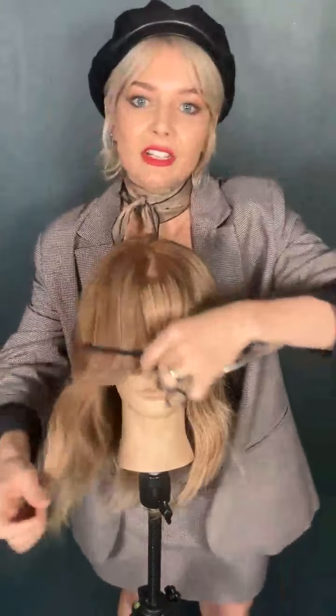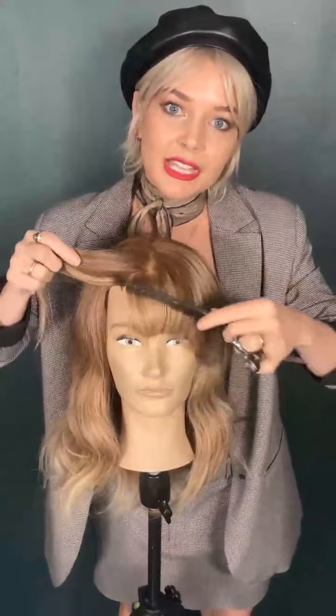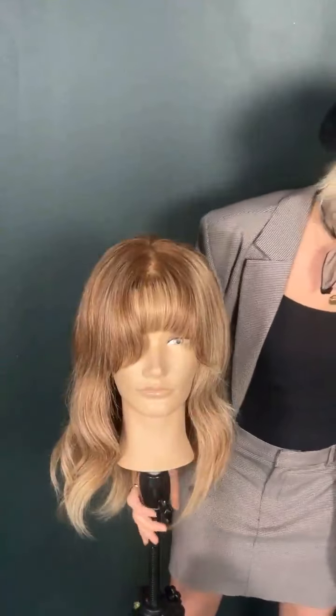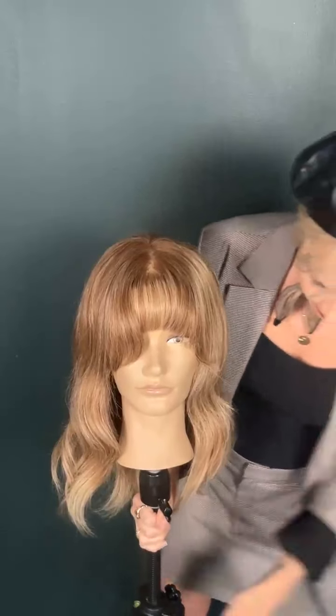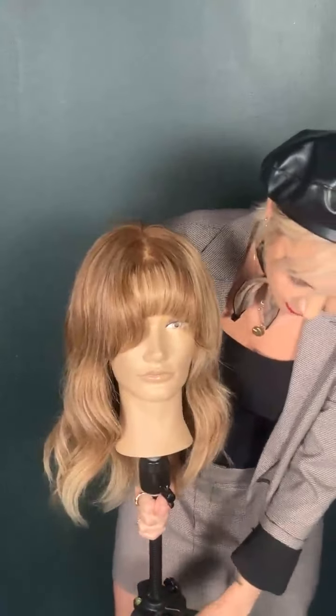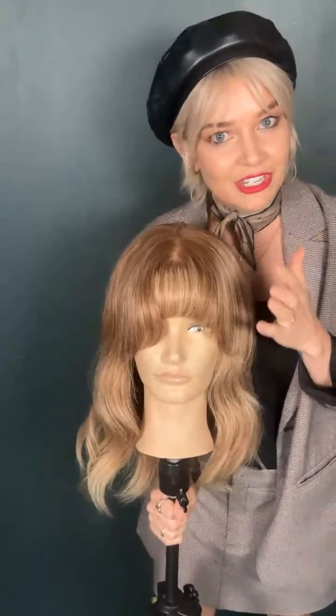And I'm going to get a nice blend in her bangs here, blend this side and blend through the ends. Now, I'm gonna lift her up just a tiny bit more so we can make sure that we can all see. I really want you guys to see the difference between the effect that my thinning shear gives versus my scissors.